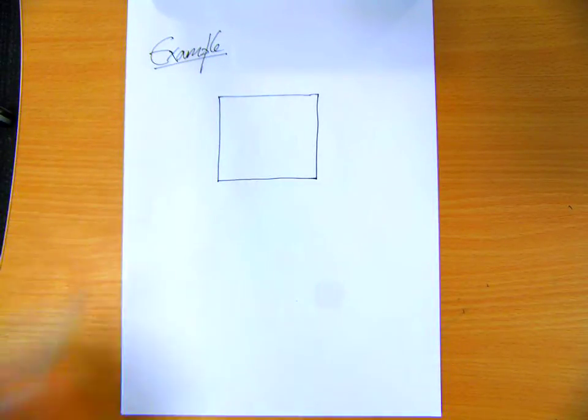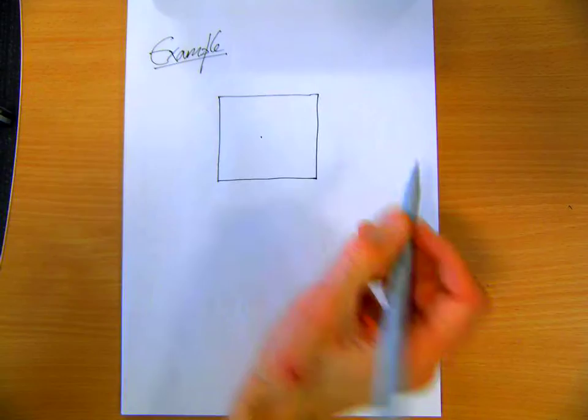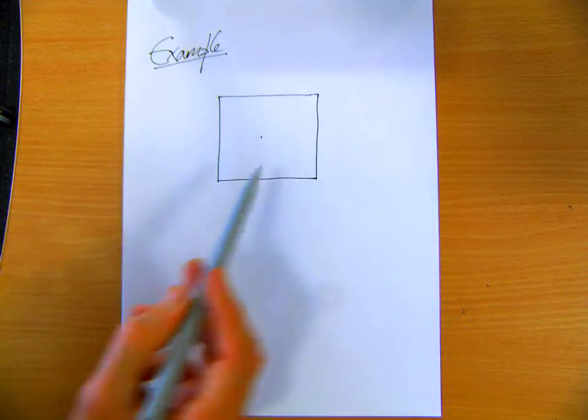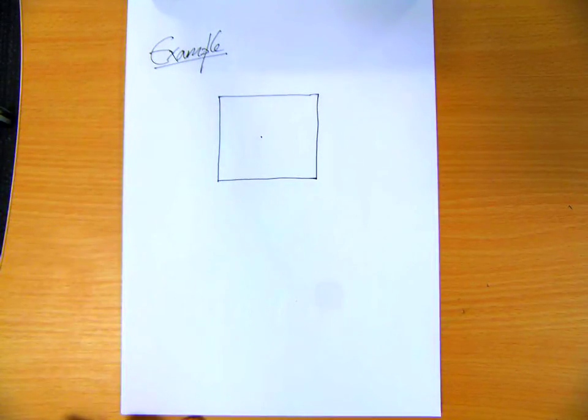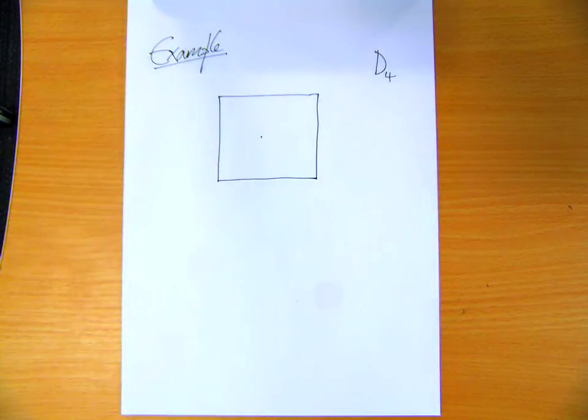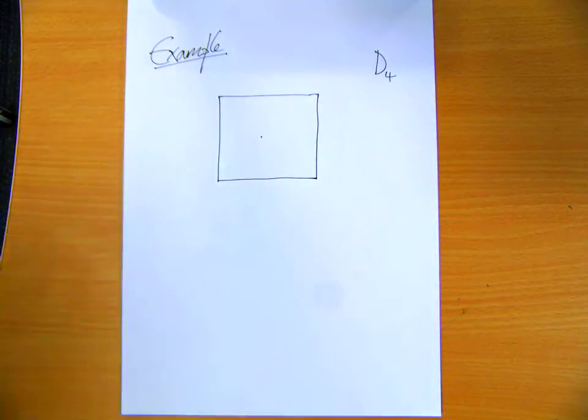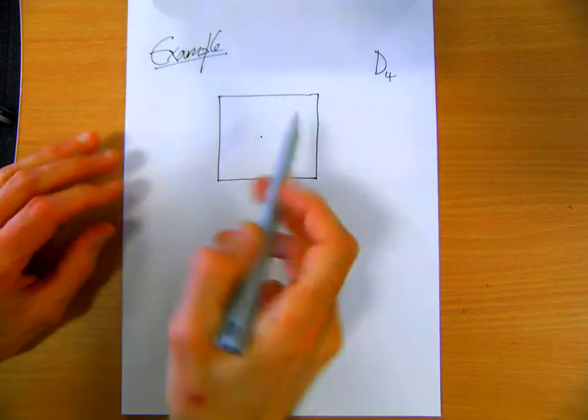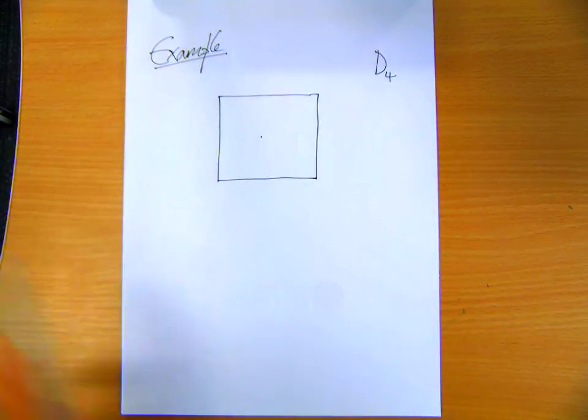Now, this is a square that's supposed to be sitting inside the plane, and we know the symmetry group of the square is the dihedral group D4. So the group D4 acts on the square. Okay, it's the symmetry group of the square. It's the group of all distance preserving symmetries of the square.